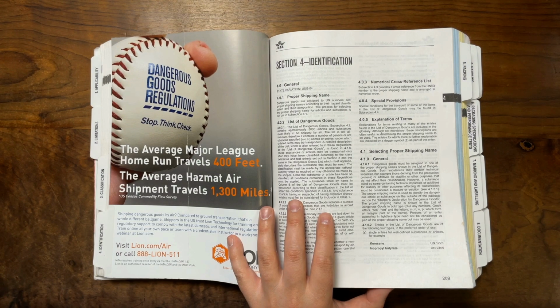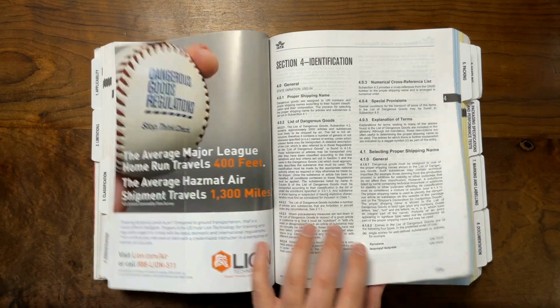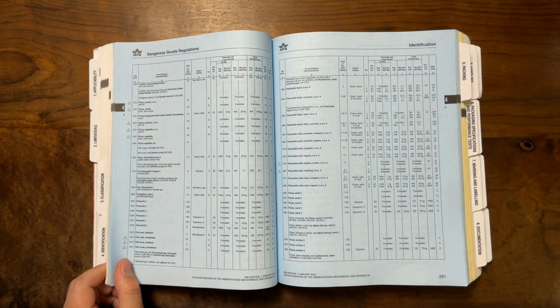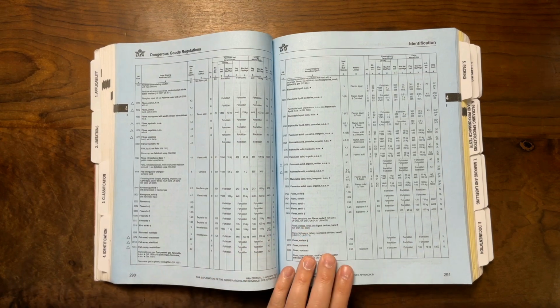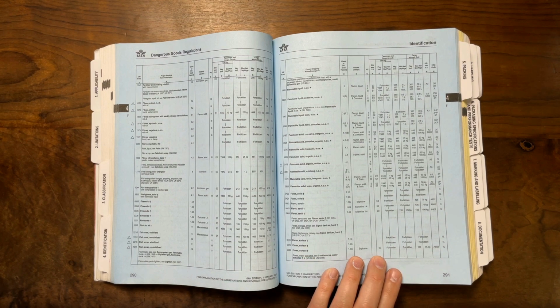A big part of section 4 is what is known as the list of dangerous goods, also known as the blue pages. On the blue pages, a substance can be identified by its proper shipping name or by the UN number. Other information found in the blue pages are things like the class or the divisions, hazard labels, the packing groups, as well as the packaging instructions, special provisions, and emergency response guidance codes.